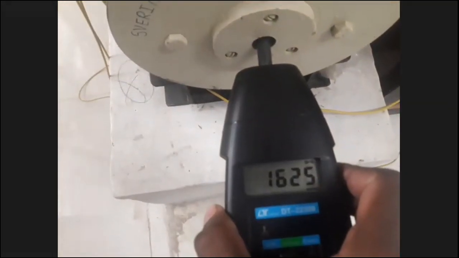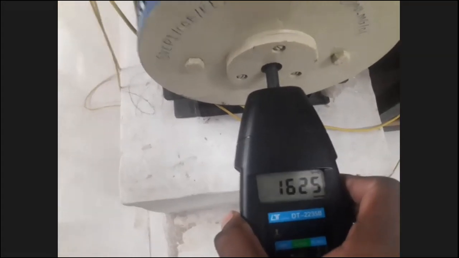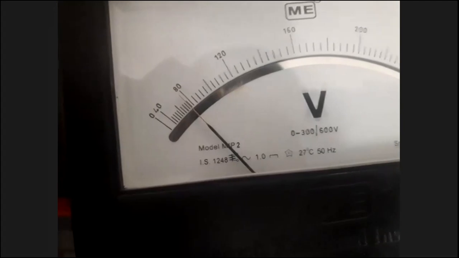Hello, am I audible now? Yes, sir. Okay. See the speed. We are giving rated supply voltage changed. So the speed of the machine is 1625, near about 1625. Now, due to residual magnetism, there is some induced EMF. It will be present initially.